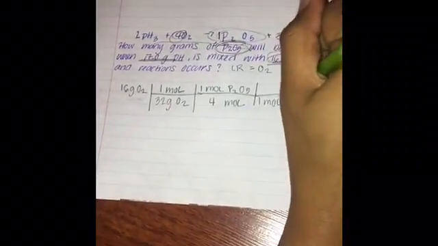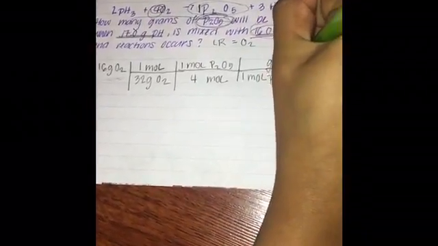Now that we have reached grams and canceled out moles, we find the grams from the periodic table again, and we get 41.94. To find the total sum, you multiply the top and divide by the bottom, which gets you to 17.74 grams.